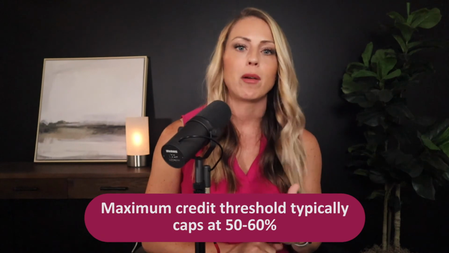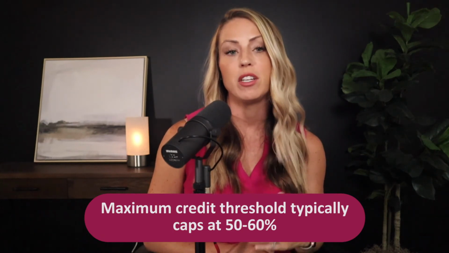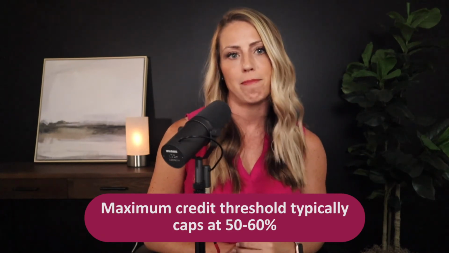Each company is different, but you'll usually be capped at around 50 to 60% off in total credits that can be applied. So when you're comparing quotes from carriers, be sure to look at all of the rating criteria across the board to make sure that it's an apples to apples comparison. As you can see, there are a variety of factors that may have an impact on your rate, and we want to make sure you're getting the best rate possible.